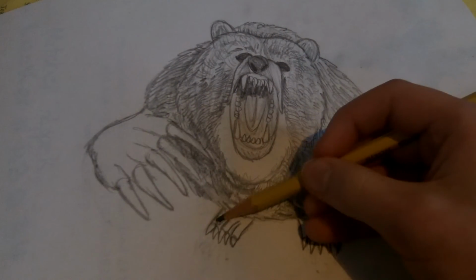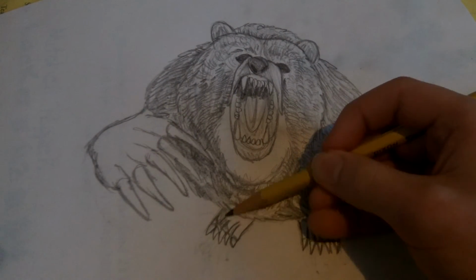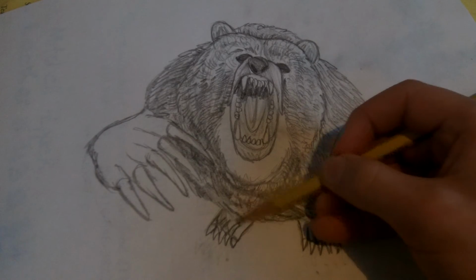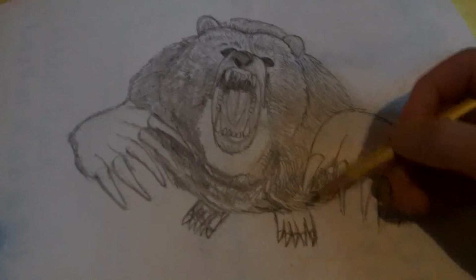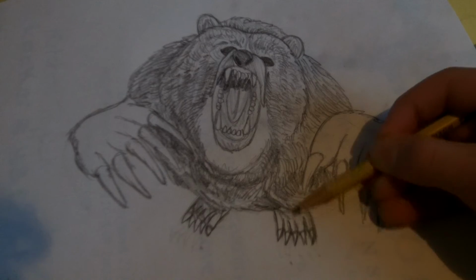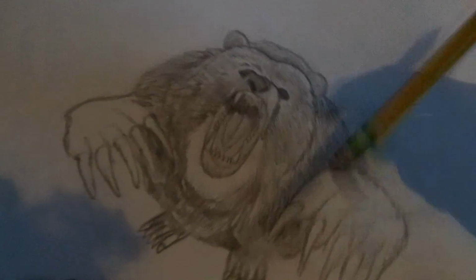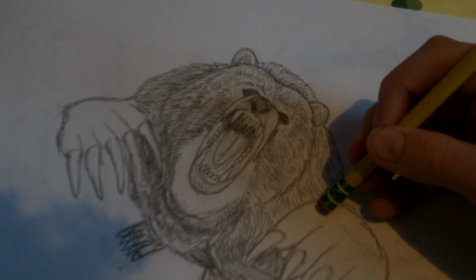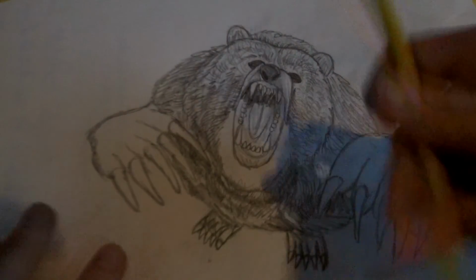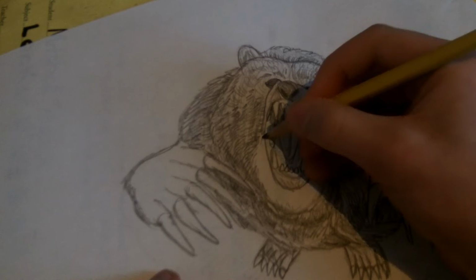So then just keep those claws nice and white. And then make it darker right here to add shadow, because bears are usually chubby, especially grizzlies. So let's take care of this so that it no longer looks like a beard.